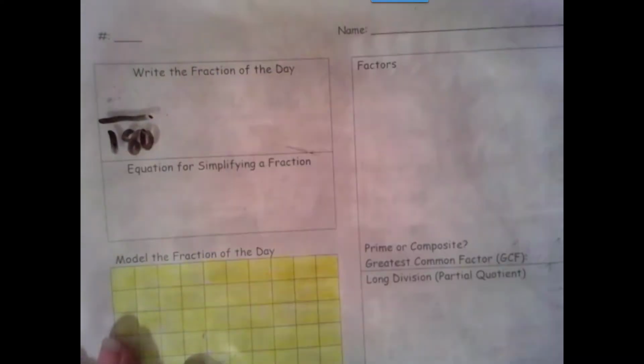Let's get down our beginning fraction. We have a total of 180 school days, so that is our denominator. Our numerator is 52.